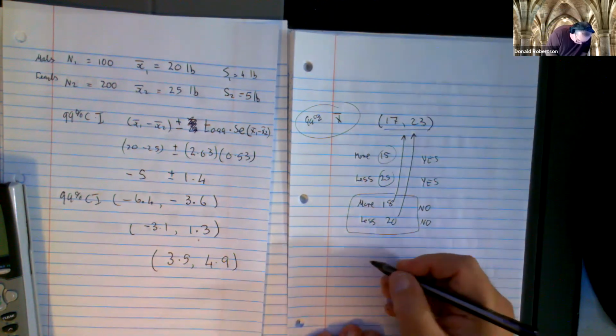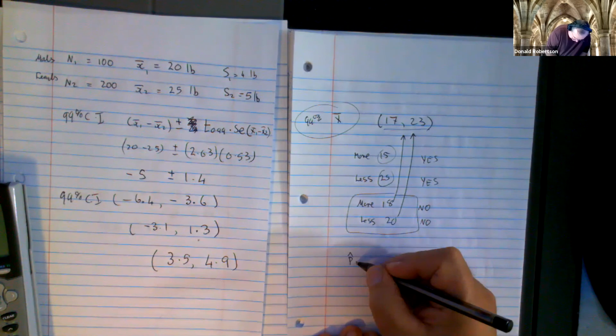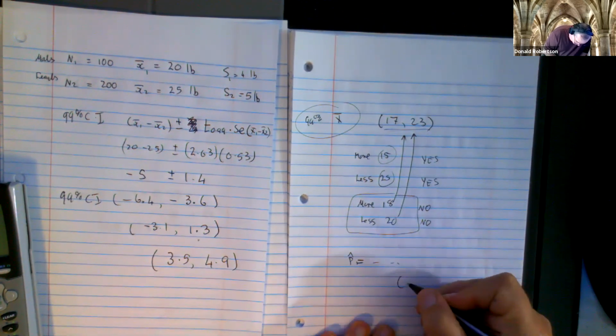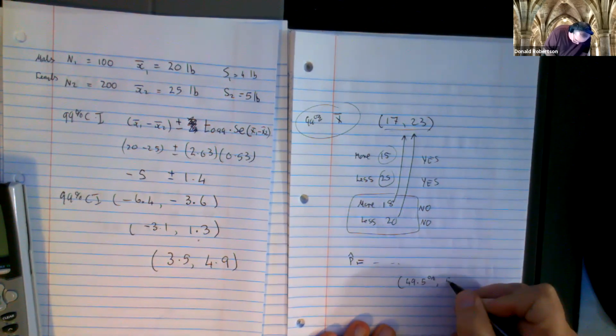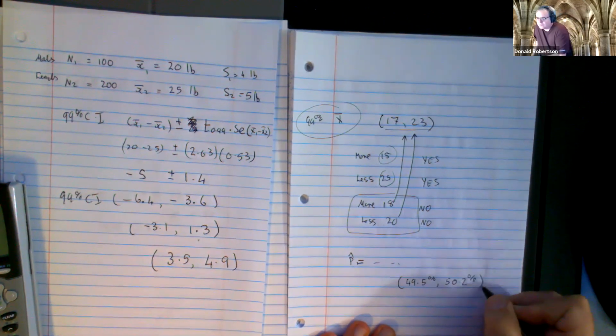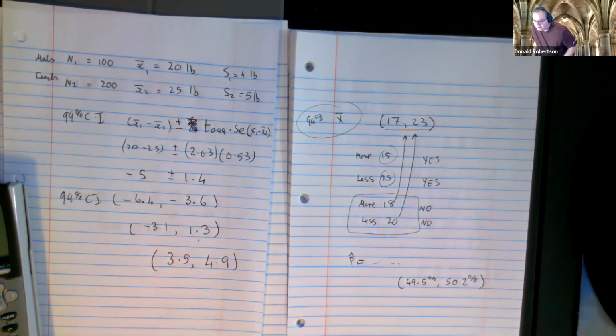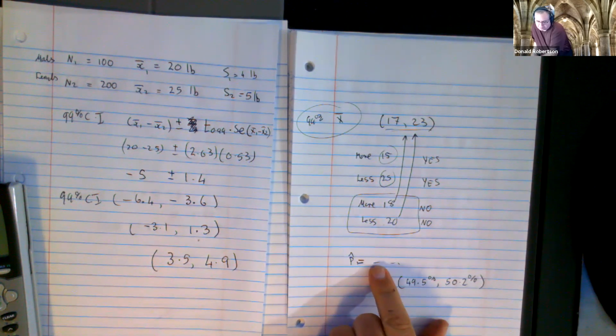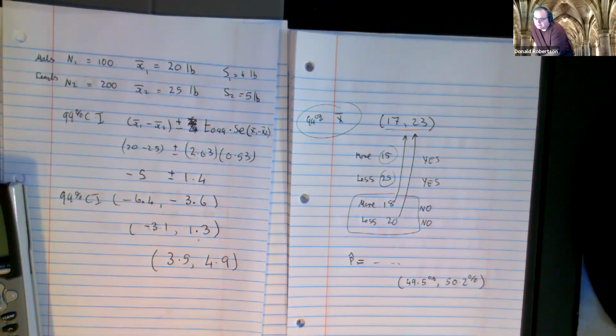Here's one. Suppose I did, are you going to win the election? Right, and we did our analysis. And the answer I got was 49.5% to 50.2%. So this is our predictor on the percentage of people who are going to vote for the Republican. Does this interval guarantee that the person's going to win the election? Would that interval mean he is going to win the election? If there's only 2 candidates, we'll assume that's true.